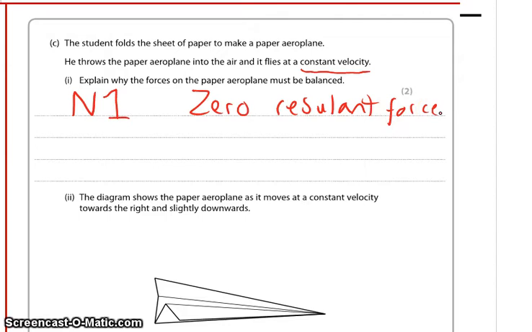And 0 resultant force means that the forces must be balanced. In this case, we're looking at the air resistance. Well, there can't really be any air resistance in this case because there's no forward force, and there'll be no resistive force either.